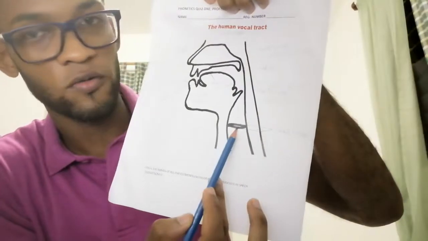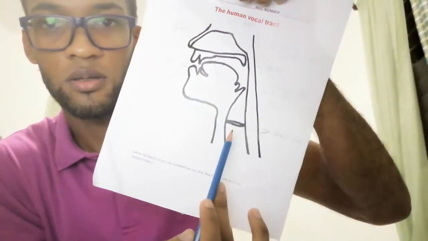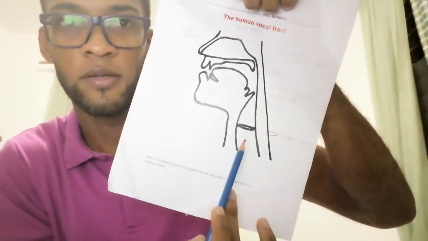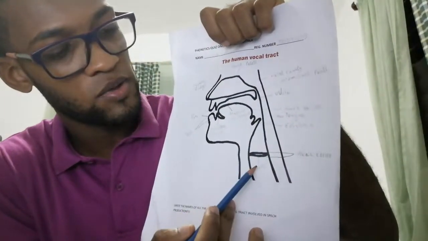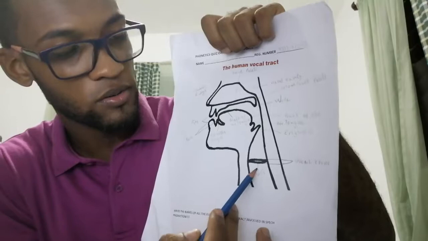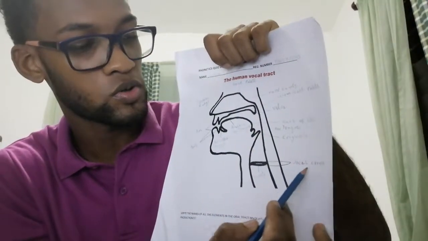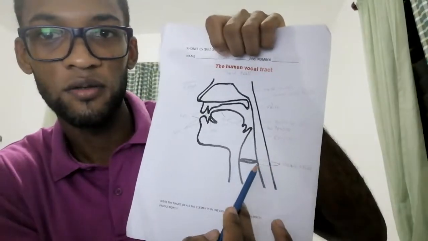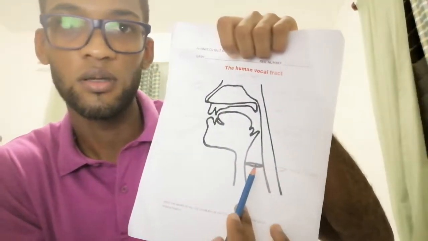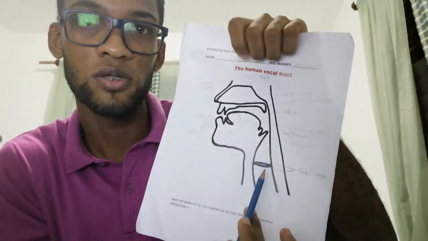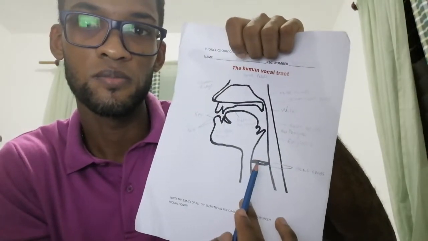Also, we have the glottis, which is this part right there. The glottis, right? So the glottis is just the space between the vocal cords. Yes, the space between the vocal cords is called the glottis. So the vocal cords are those, right? Vocal cords. And the glottis is this space right here.